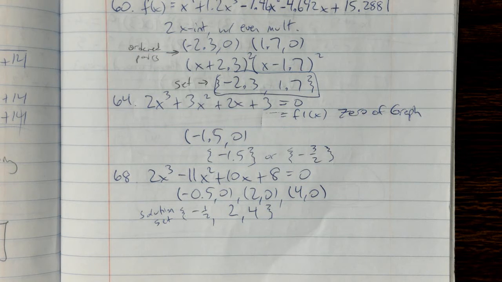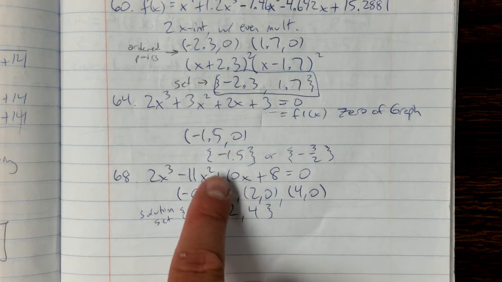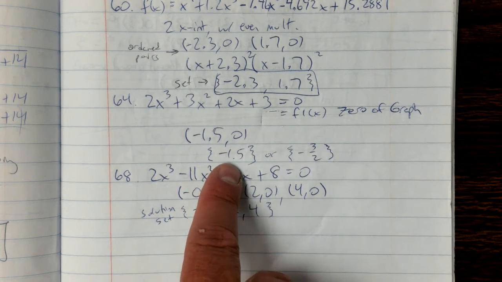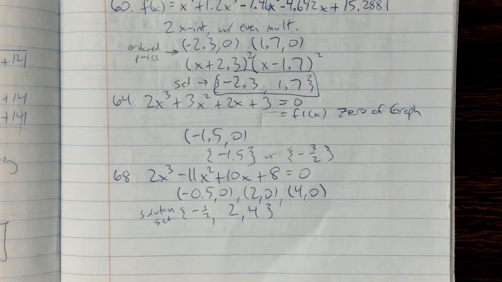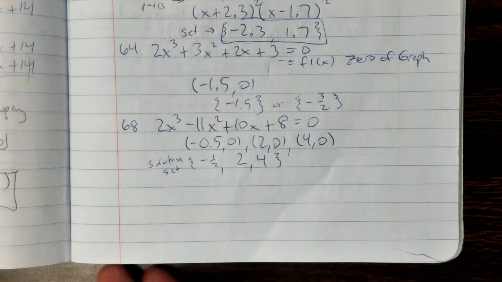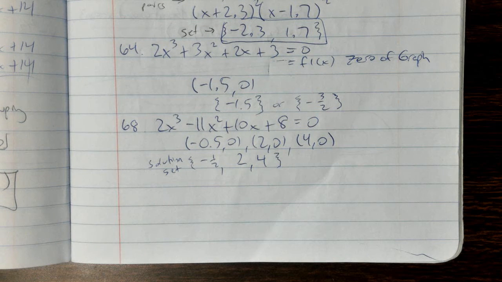Okay? Then the next one, 64, we have 2x to the third plus 3x squared plus 2x plus 3 equal to 0. So I really just set it equal to the function 1. I graph it, do the exact same thing, and I got a negative 1.5. And so you can either have your set as negative 1.5 or as negative 3 halves, because those are equivalent. Any questions on 64?